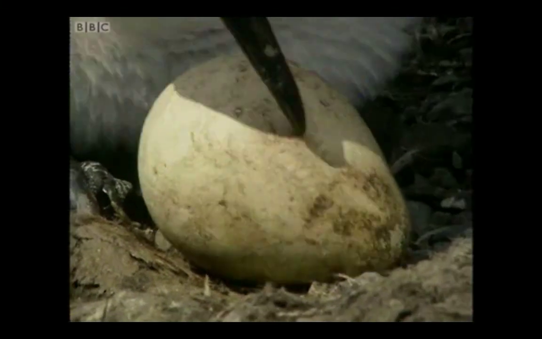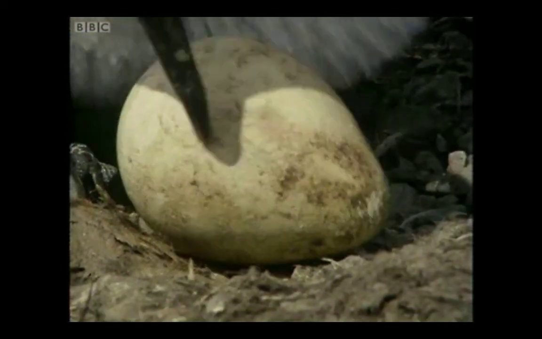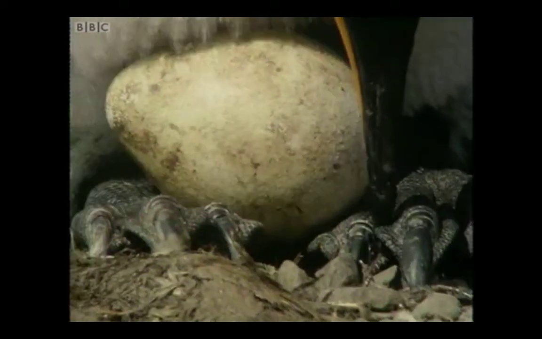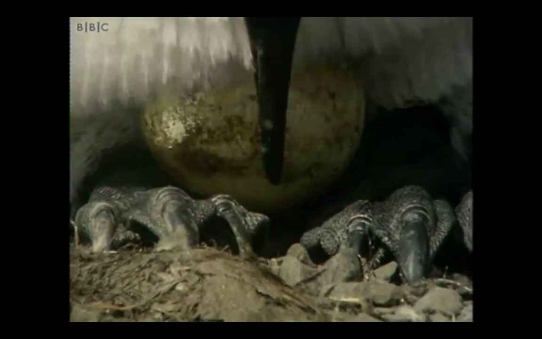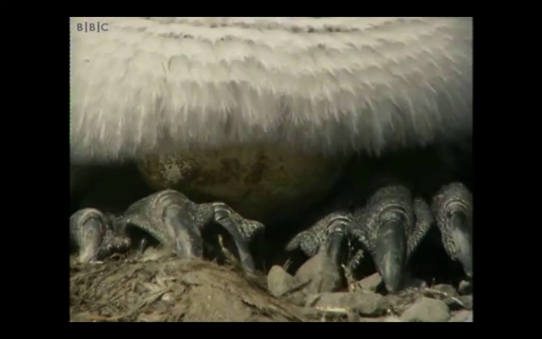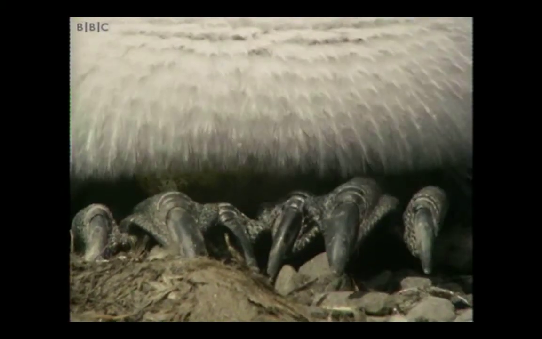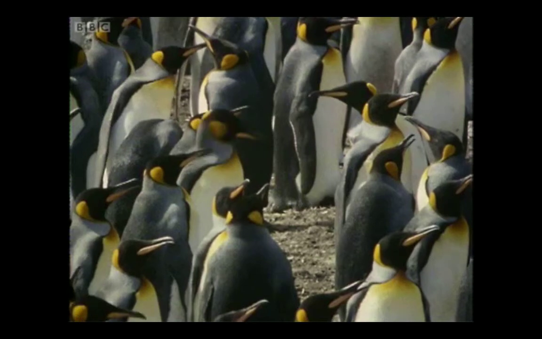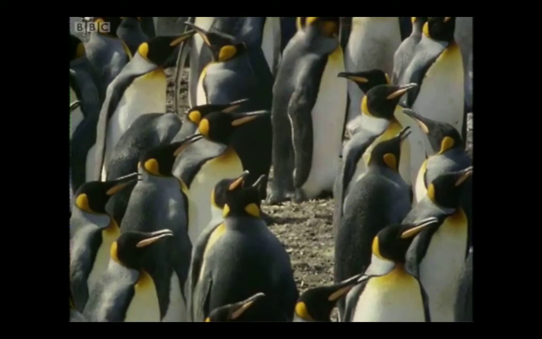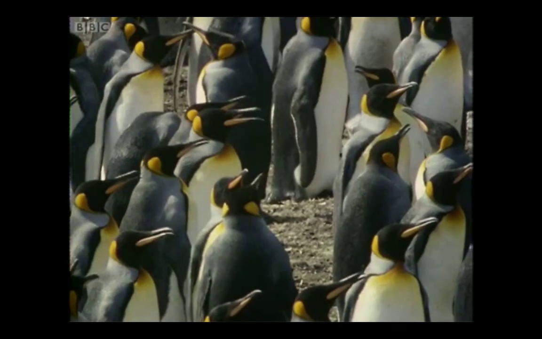They lay just one egg, which they keep off the frozen ground by the ingenious, if rather inconvenient method of holding it on the top of their feet, covered by a fold of feathered skin. They keep it here for 8 long weeks. When it does at last hatch, the chick takes so long to grow to its full size and independence that they have to feed it for a further 10 months.